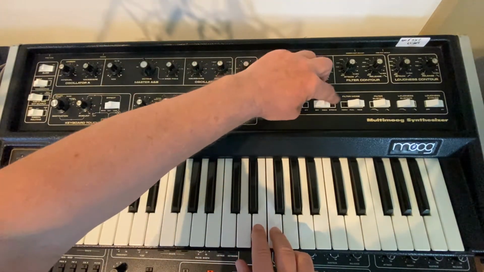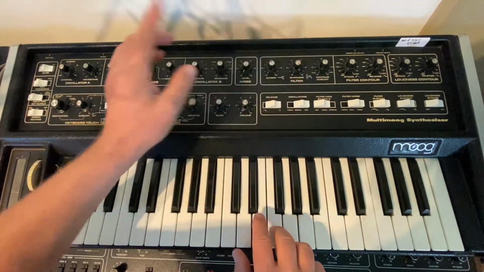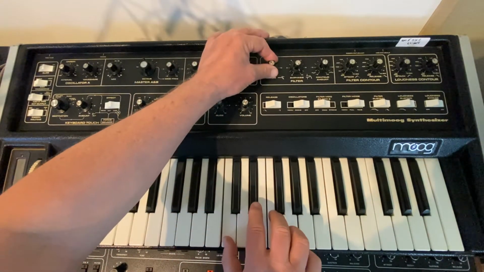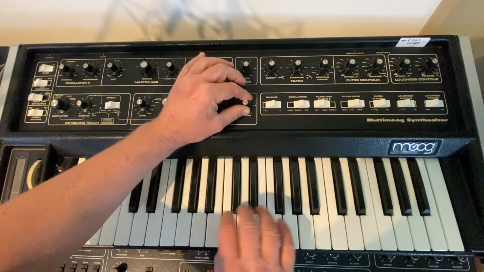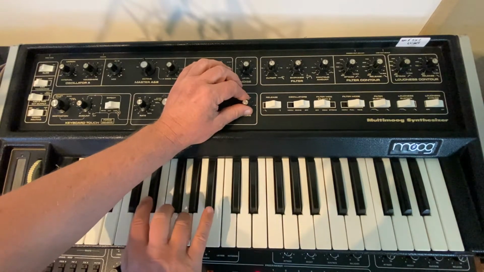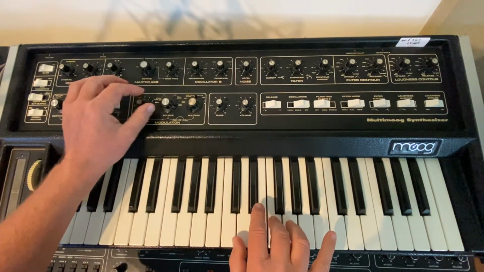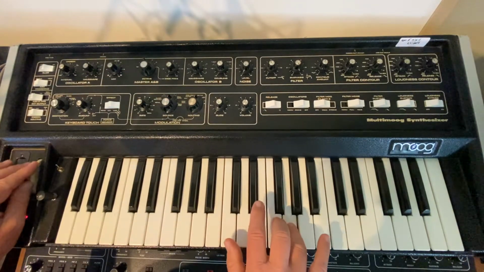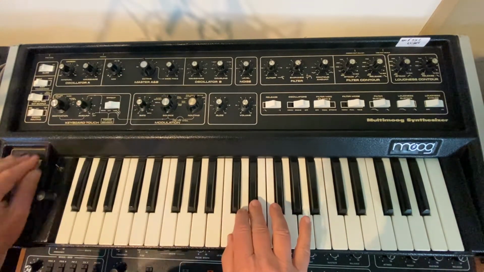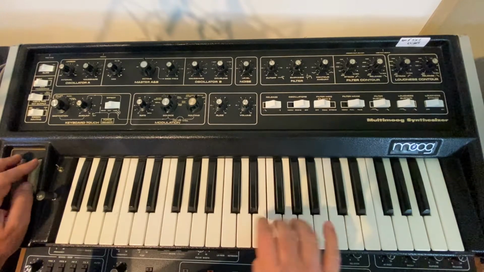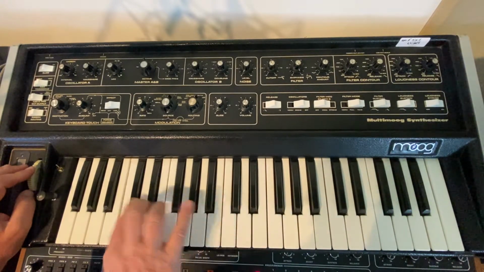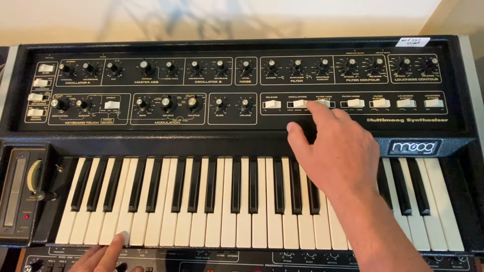So let's try no oscillator, just the filter. So now if I add some oscillator.